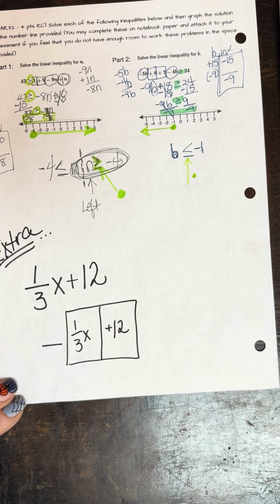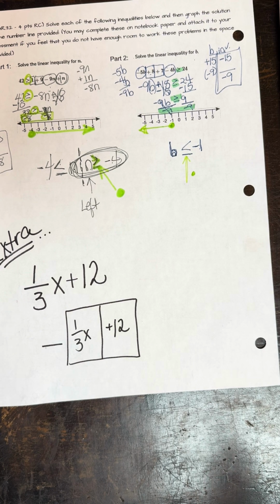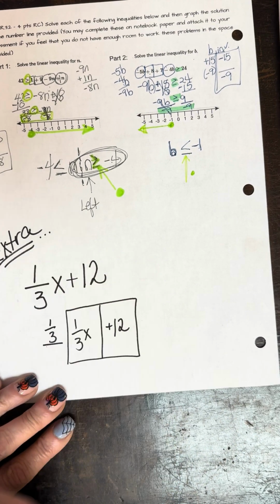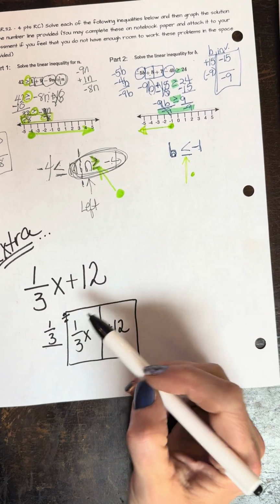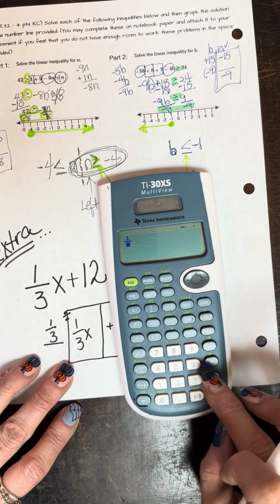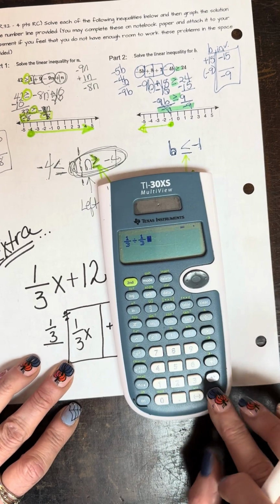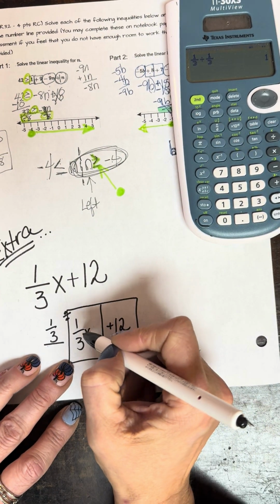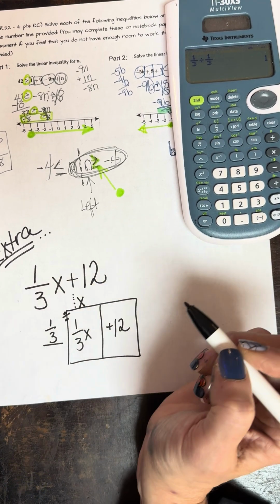For those of you that are watching the video, those of you that are taking the time to do this, I'm going to tell you what to do. You're going to factor out the fraction. So we're going to put our fraction right there. Now, you remember, if we're factoring, we're really dividing, okay? So we're doing 1/3 divided by 1/3. I'm going to show you in the calculator how 1/3 divided by 1/3 is equal to 1. See that? So that leaves us 1x.